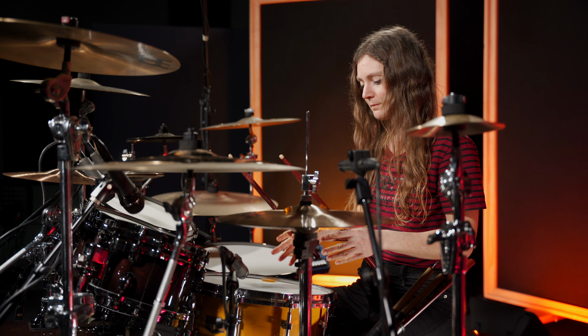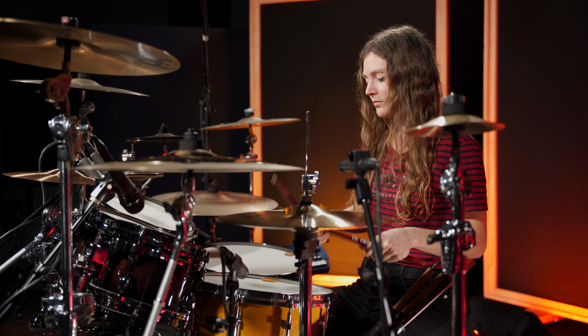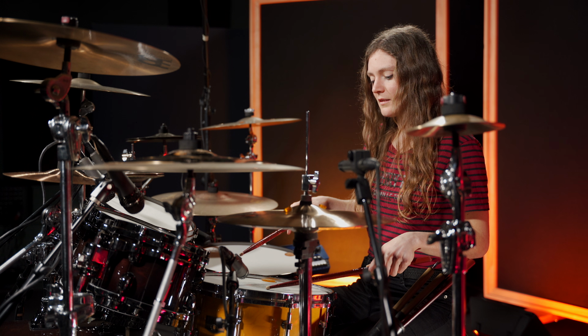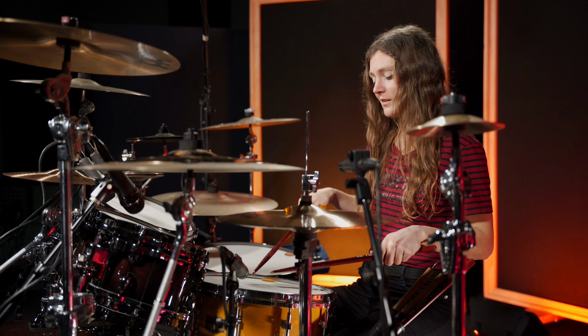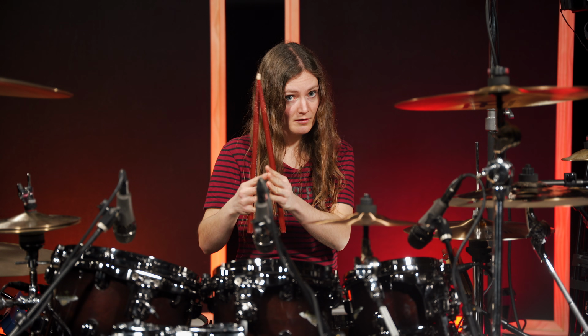That's the first step. The next step is to start the ostinato and to start on the second 16th note like this. That's the rest of the cycle.